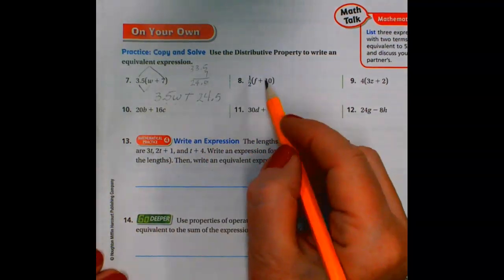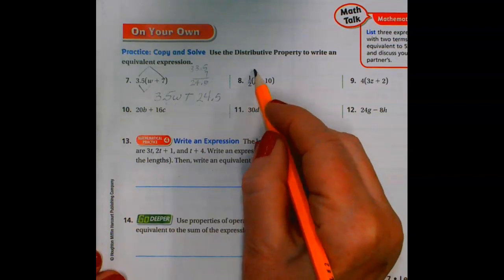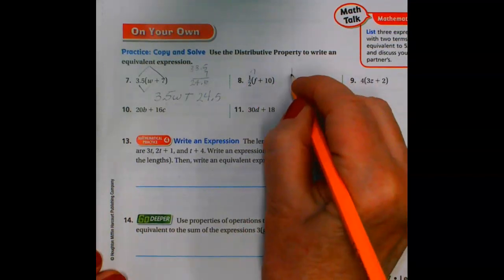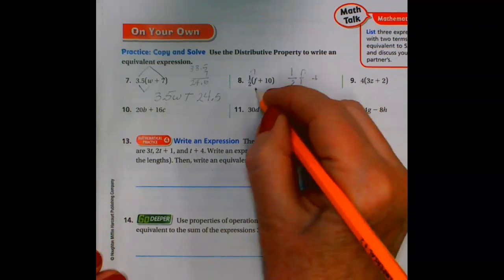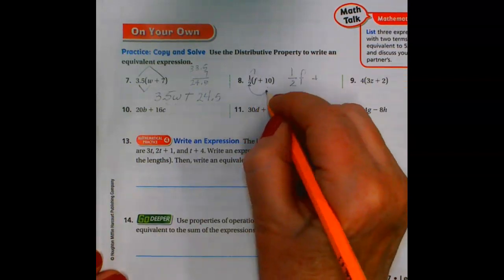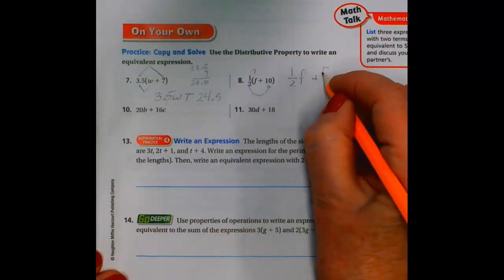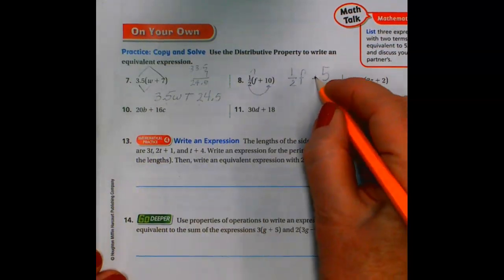The next one, 1/2 times F would be 1/2 F plus 1/2 times 10, which is 5. So the solution for that is 1/2 F plus 5.